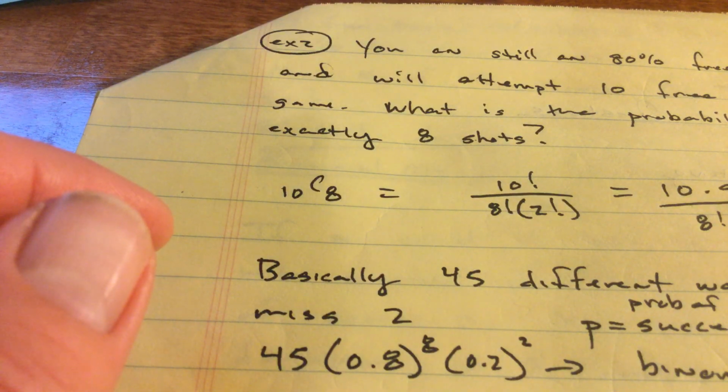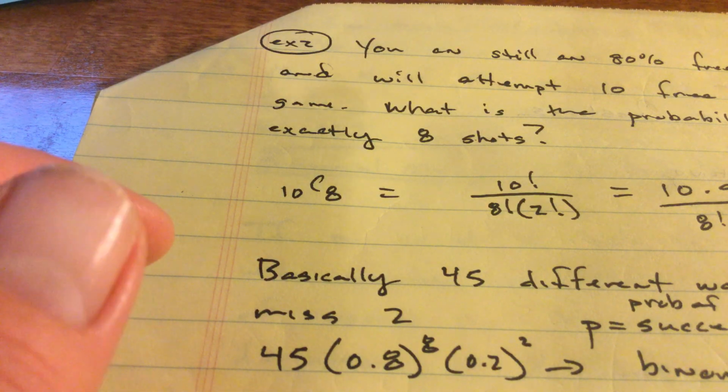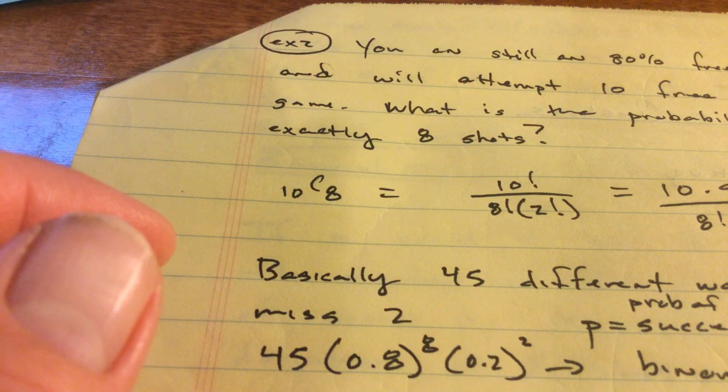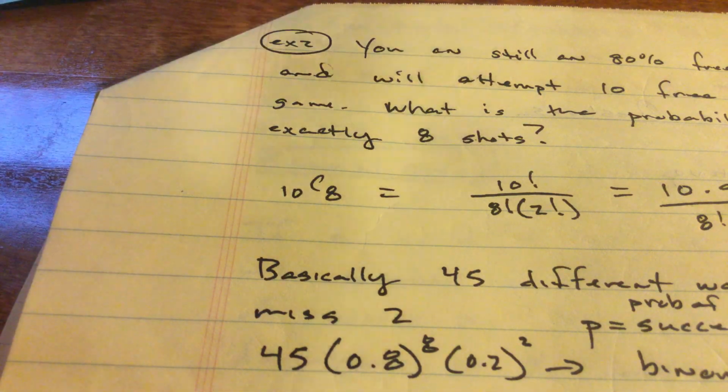There are 2 different things: combinations and permutations. A combination is when the order doesn't matter. Picking a committee of 8 people from 10. Making exactly 8 out of 10. It doesn't matter if you make the first 8 and miss the last 2. The order doesn't matter. Now, a permutation is when order matters.